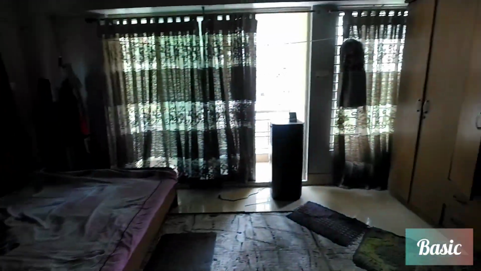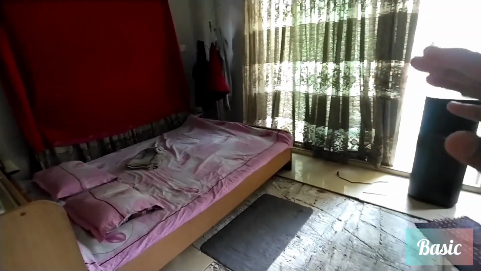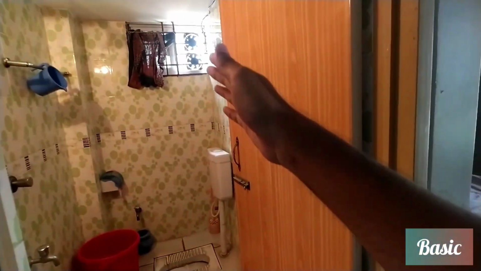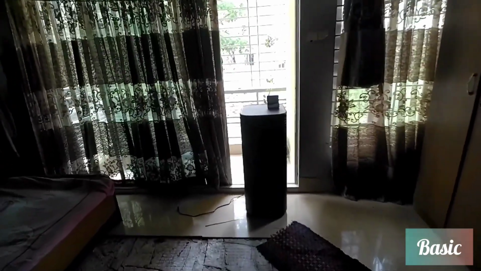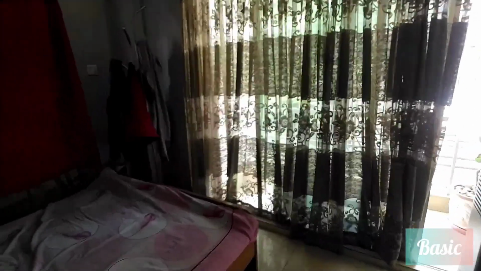So when the air comes from this machine and cools down the air inside the room, immediately the air gets sucked outside the room, and so we are getting cool air and a comfortable environment.